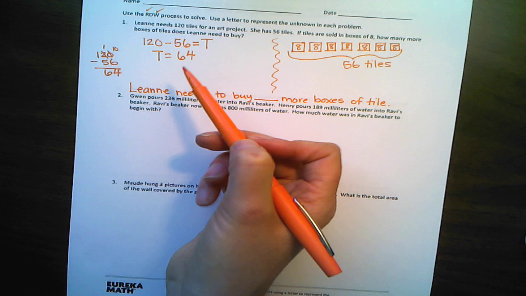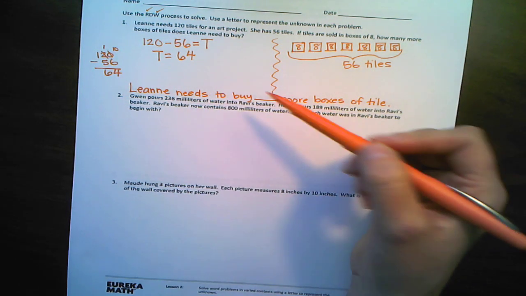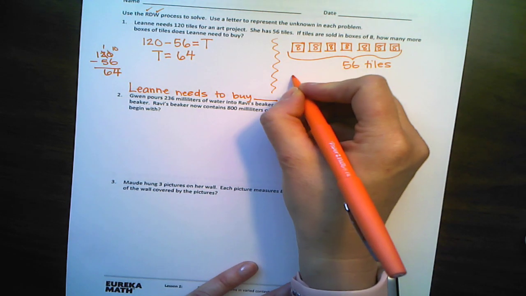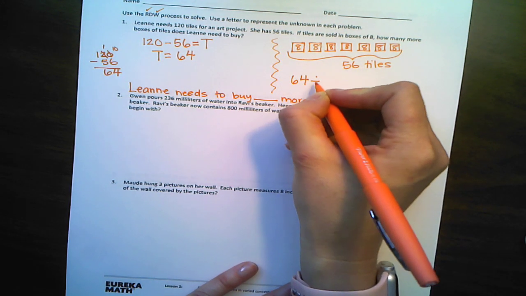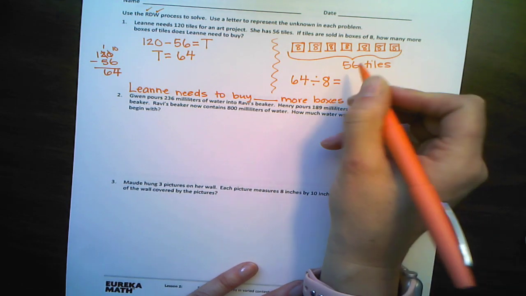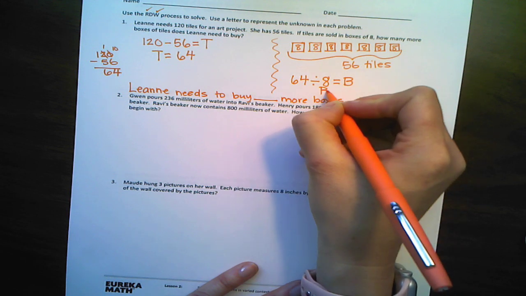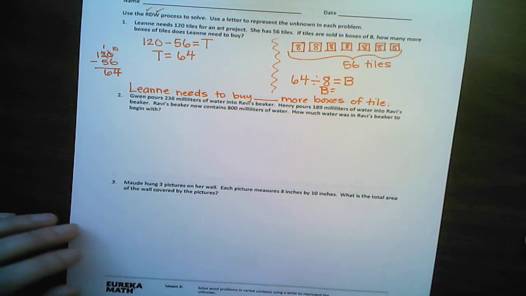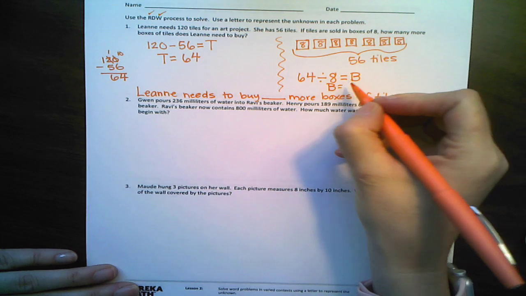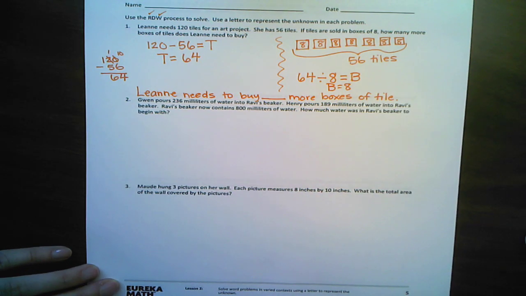How can we figure out how many she needs without drawing however many boxes? If we have 64 and we divide by the amount in each box, we should get the number of boxes she needs, right? So what is 64 divided by 8? In other words, what can we multiply by 8 to get to 64? Did you say 8? You're right. You got it. She needs 8 more boxes, doesn't she?